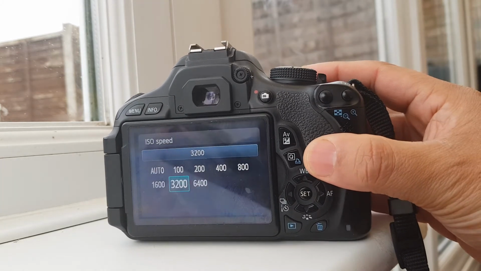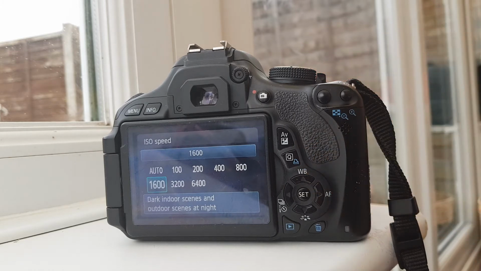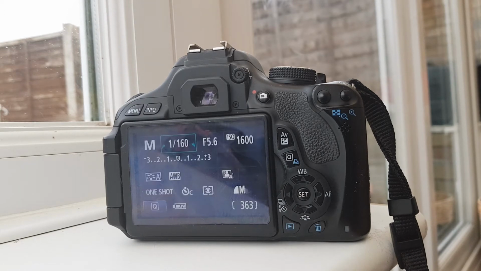So you might want to increase it to 800, maybe 1600. Some of the newer cameras go right up to 200 odd thousand ISO because of low lit environments. I know DSLRs do the same, so you really want to consider playing around with your ISO.